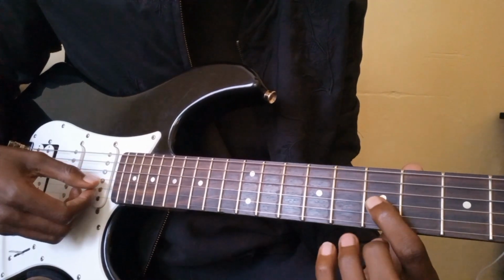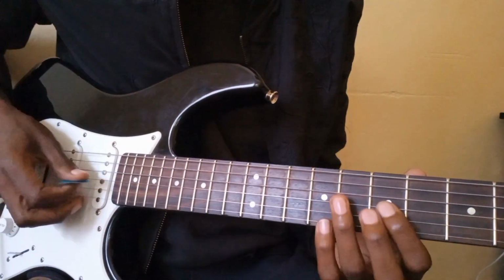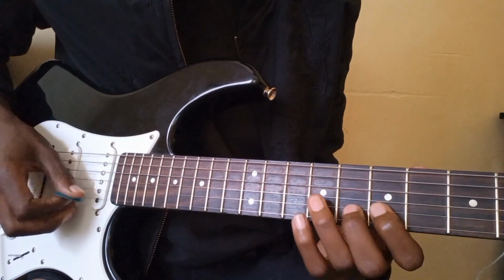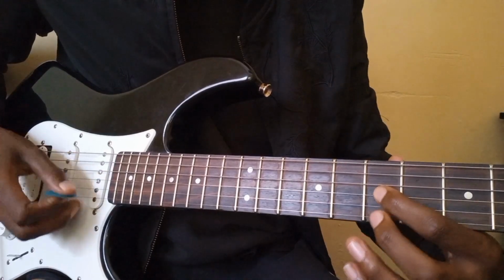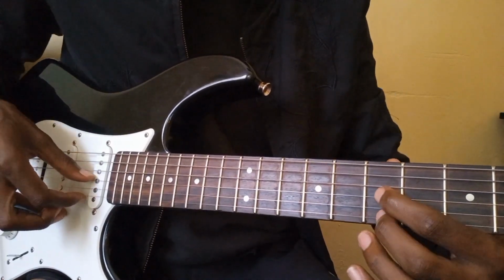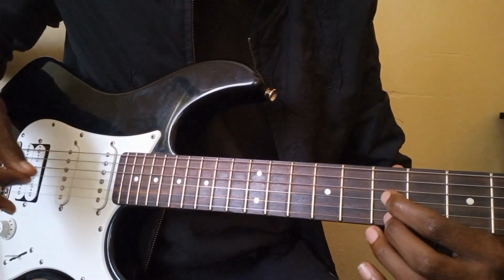Looking for the 6th, we'll count up to the 6th note. 1, 2, 3, 4, 5, 6. So this is it. I'll play these 2 notes because they are 6th. Like that.